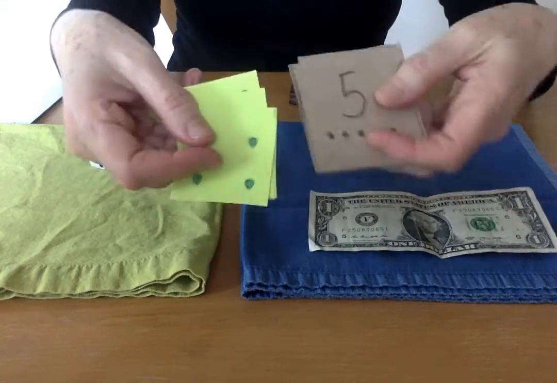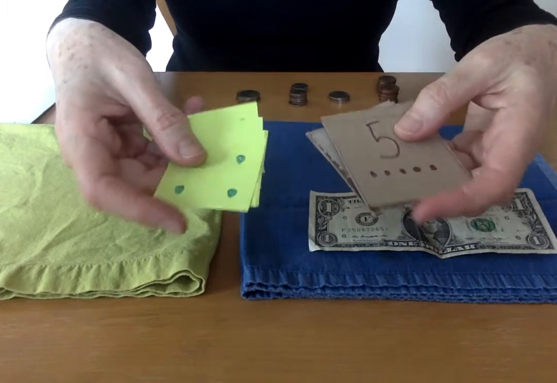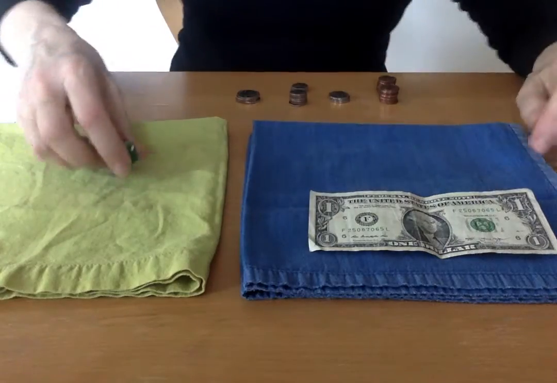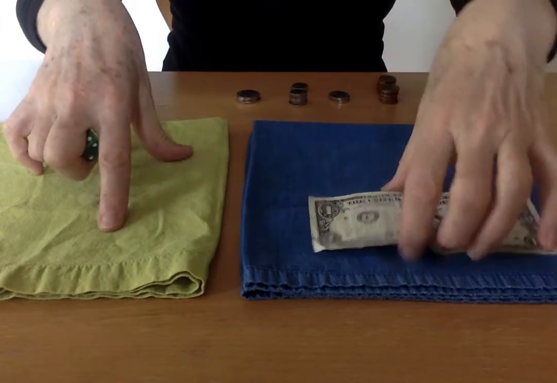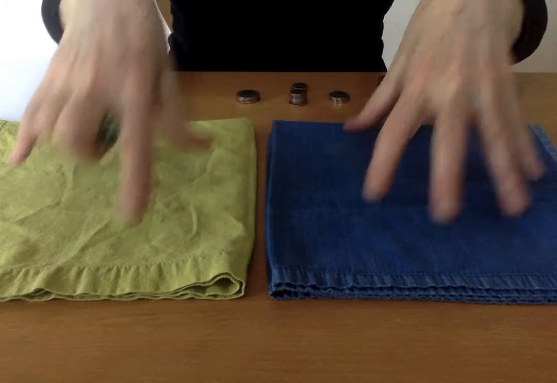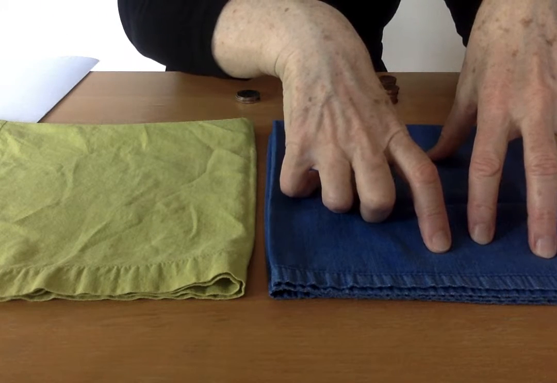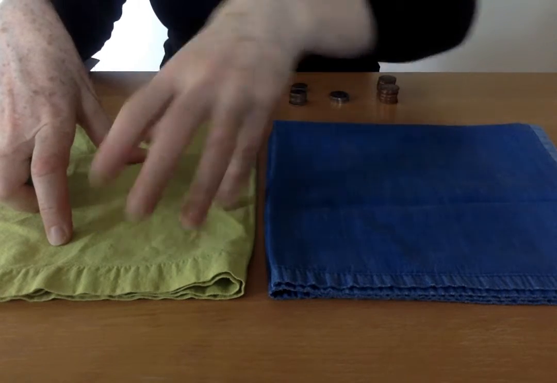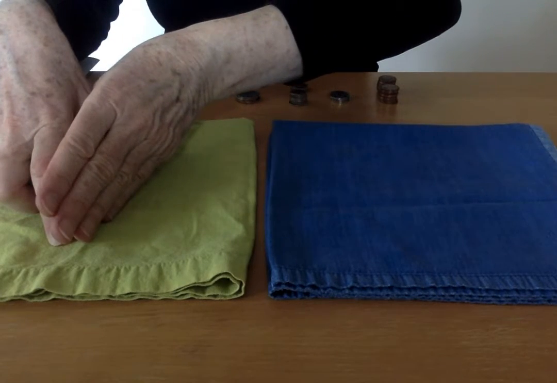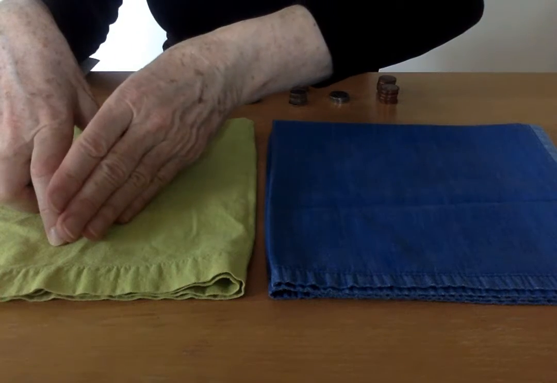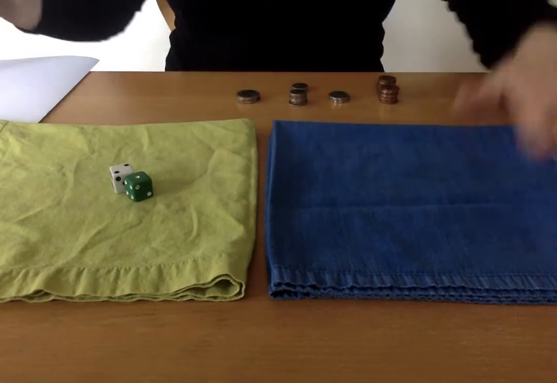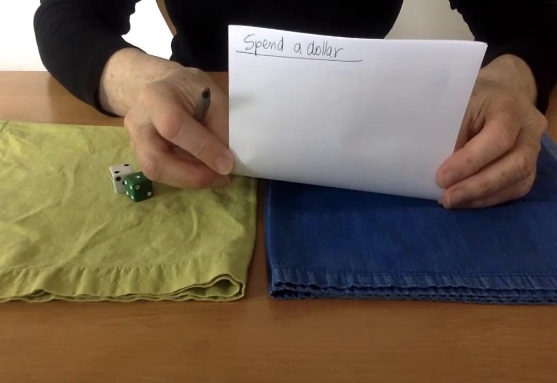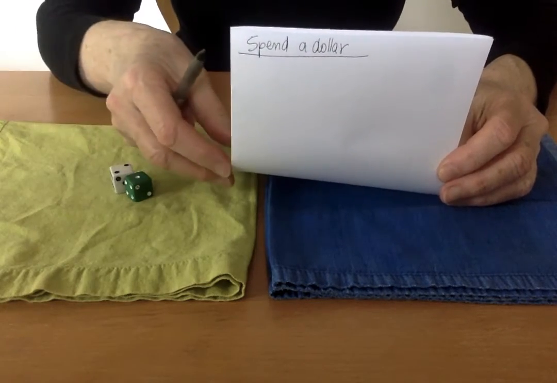If you don't have dice, you can make them with cards. You make 2 sets of cards, 1 through 6, and you will be turning them over instead of rolling the dice. And I created for myself 2 spaces. One where I'm going to start with the dollar, and the other one is where I'm going to have the amount I am spending. And finally, I need a recording sheet to keep track of the money that I'm spending.